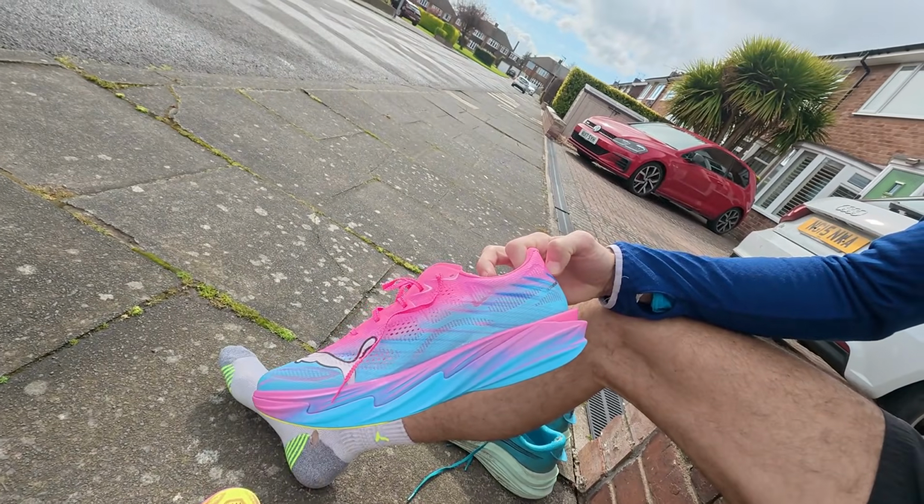I mean, imagine they'll feel good. They're light as a feather, they're rapid, but yeah, they're just the backup shoe. Cool shoe though, really rate them. They stand out. Right, time to get going. 5 by 2 miles coming up.